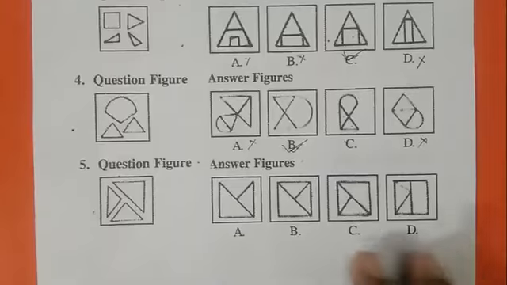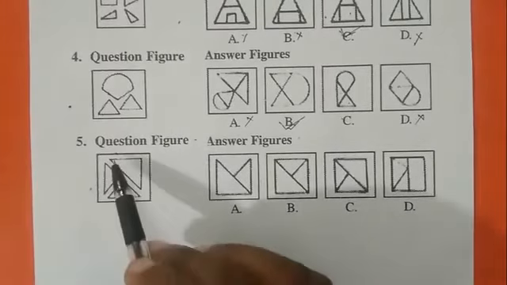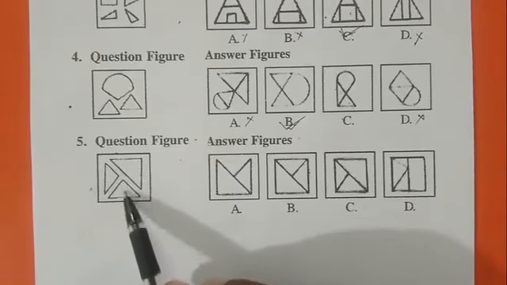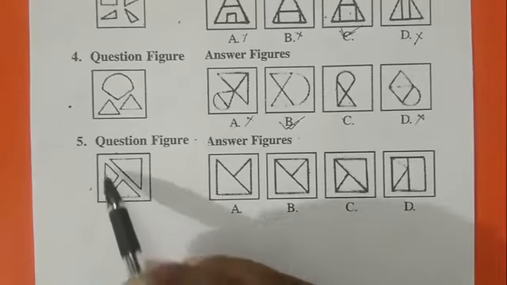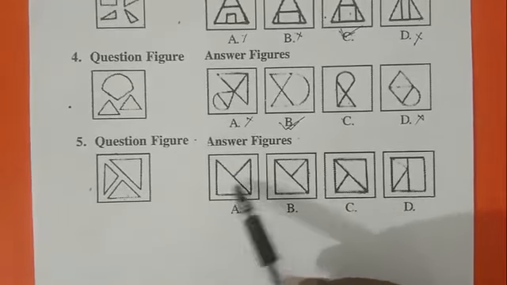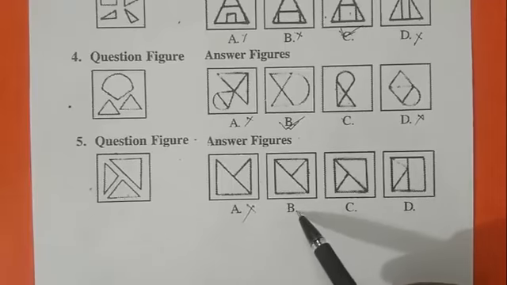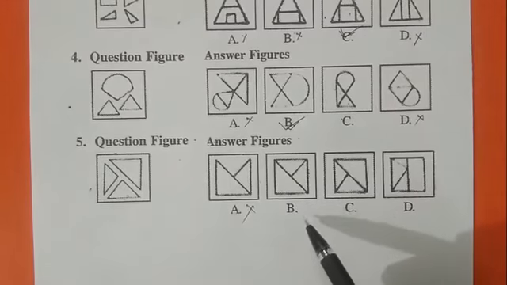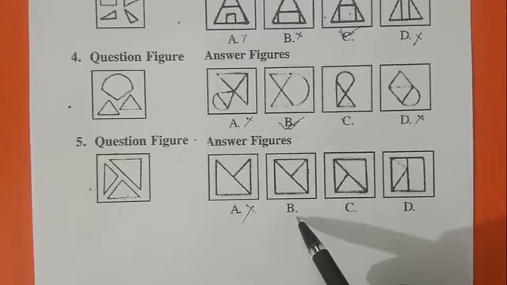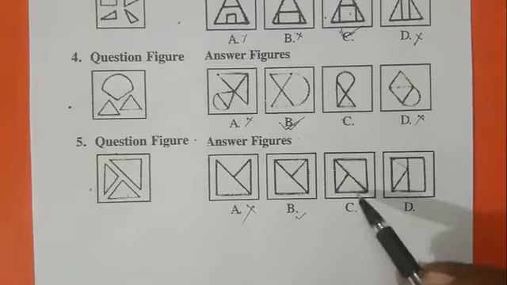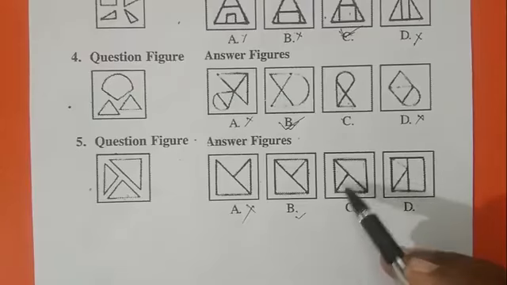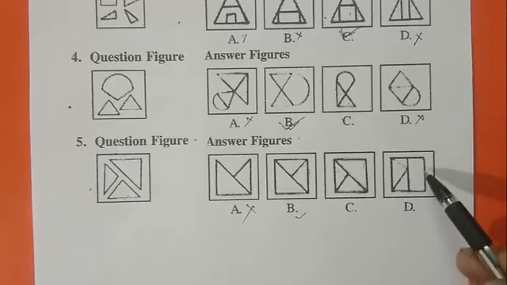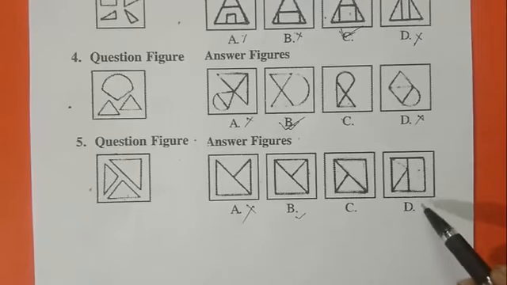Coming to the next question, question figure 5. There are 3 triangles. One is large and 2 are the same. If we closely watch, there are 2 triangles in A, so A is not the answer. In B we find two same triangles and one large triangle. So B may be the right answer. In C, they are the same, one large triangle and two same triangles. And in D, we find there is a rectangle, so D is not the answer.